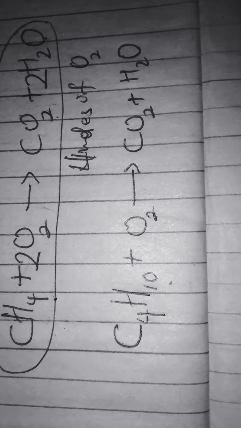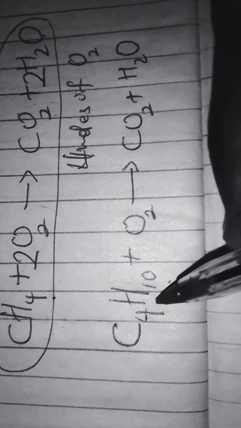Now here you have 4 carbons, here you have only 1 carbon, so you have to put 4 here in order to balance the carbons. Now with the hydrogens, here there are 10 hydrogens, but here there are 2. So what do you do? You have to multiply here by 5. That's putting 5 moles here, which will give you 10.